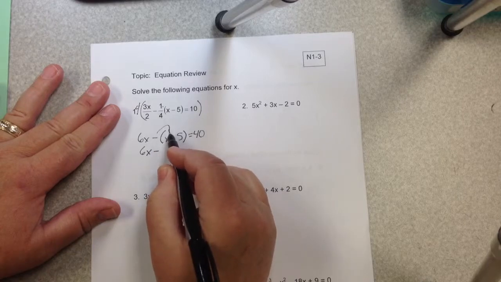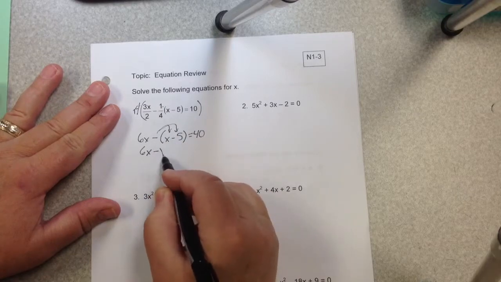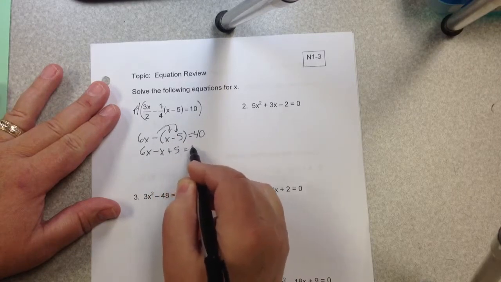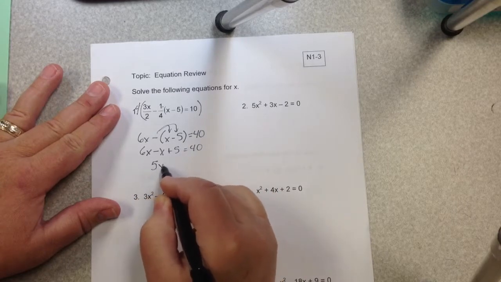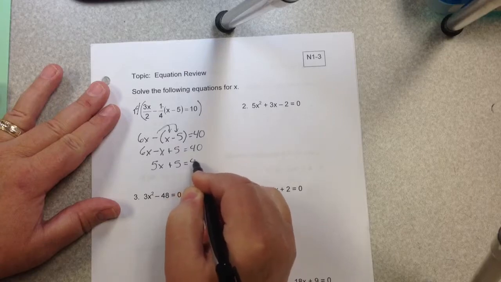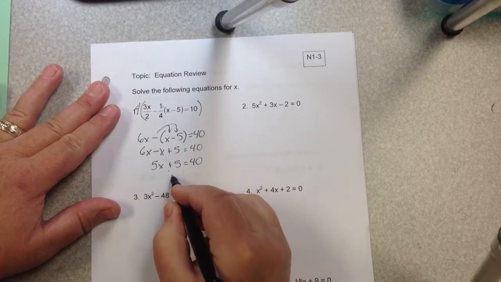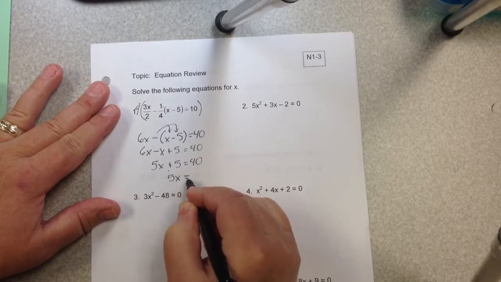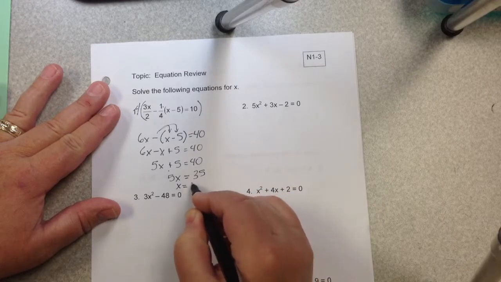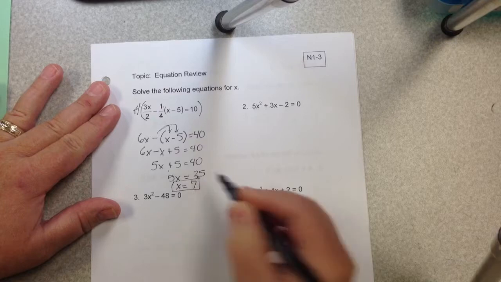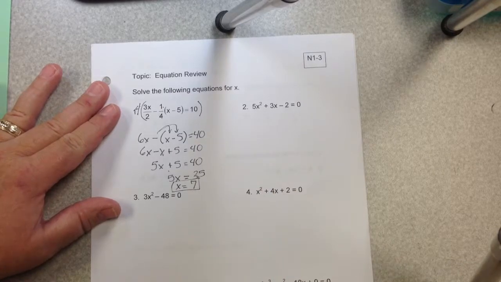We distribute the negative. Combine like terms. Subtract the 5 from both sides, and we divide out, and x equals 7. Okay, let's try another one.